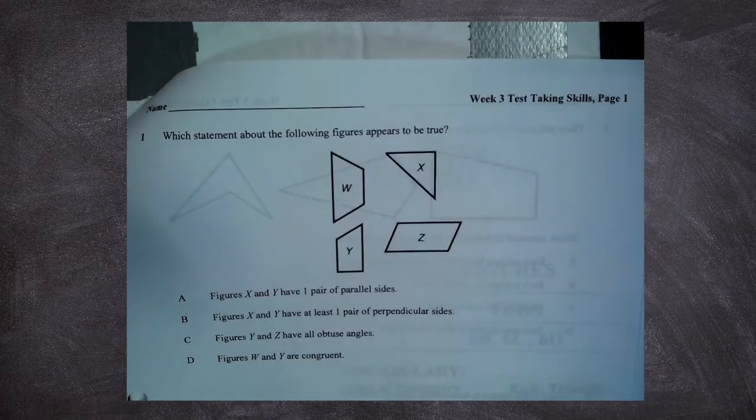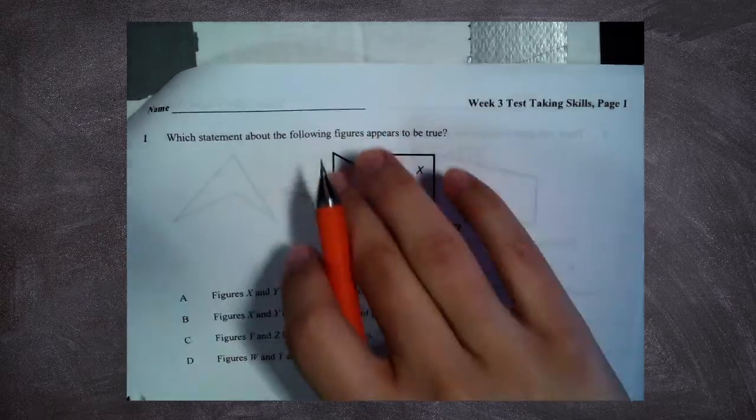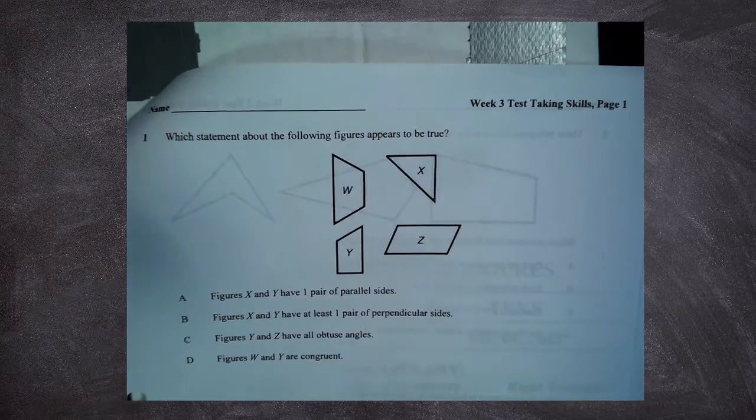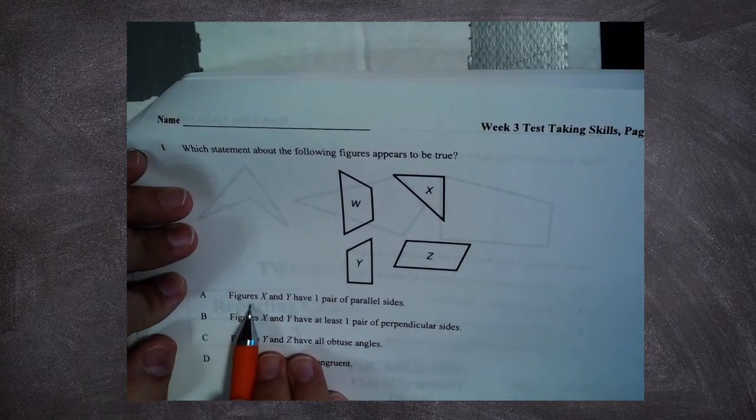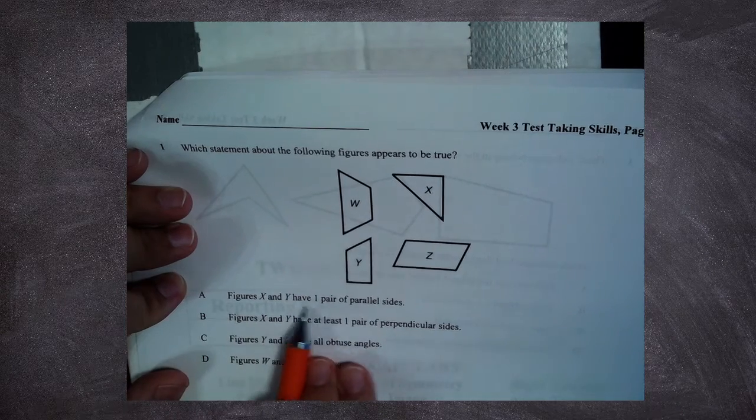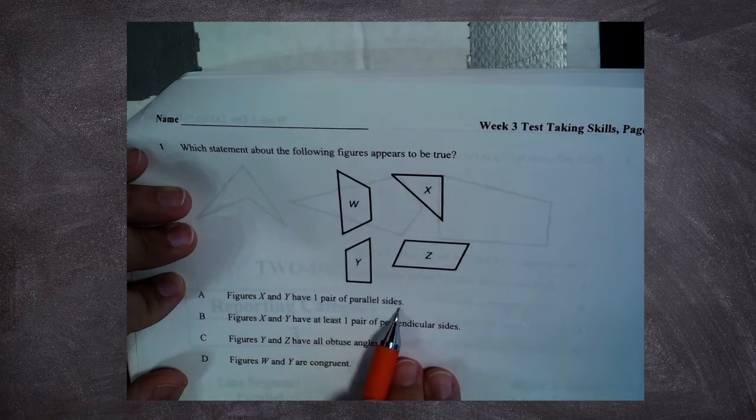Question 1 says, which statement about the following figures appears to be true? They give us figure W, figure X, figure Y, and figure Z. A says figures X and Y have one pair of parallel sides.